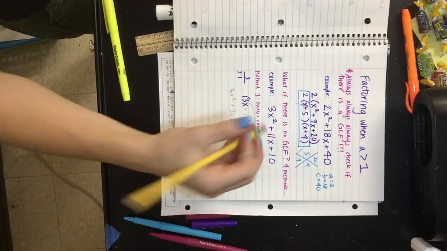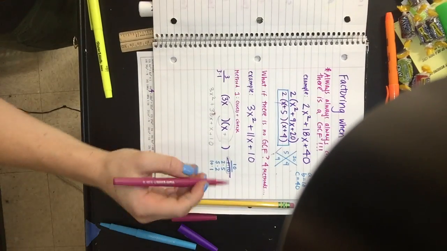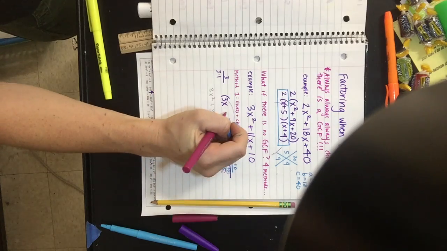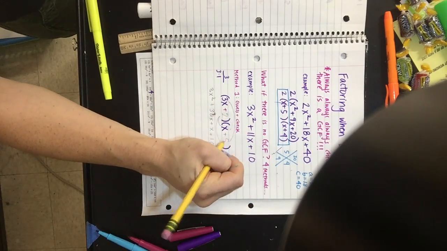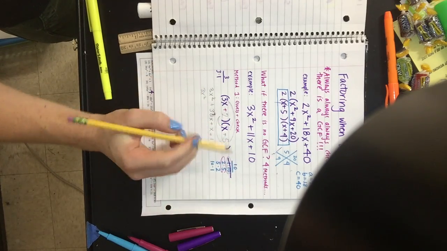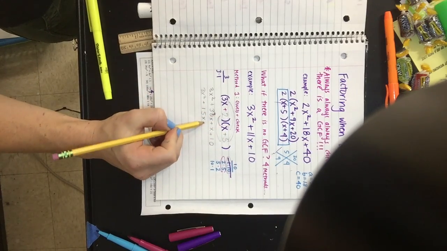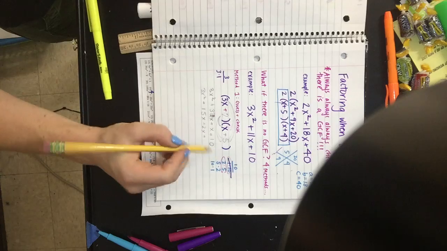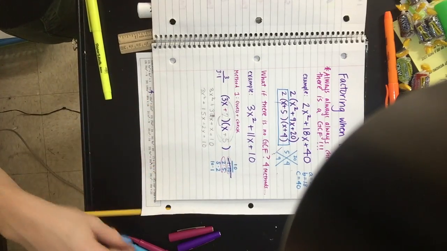Now I have my eraser. I'm erasing the 1. I'm erasing the 10. Let's try 2 and 5. Plus 2. Oops, I should use a pencil. Plus 5. The first term is 3x squared. Then I have 15x, 2x, and 2 times 5 is 10. Do 15 and 2 make 11? No. Cross that one out.